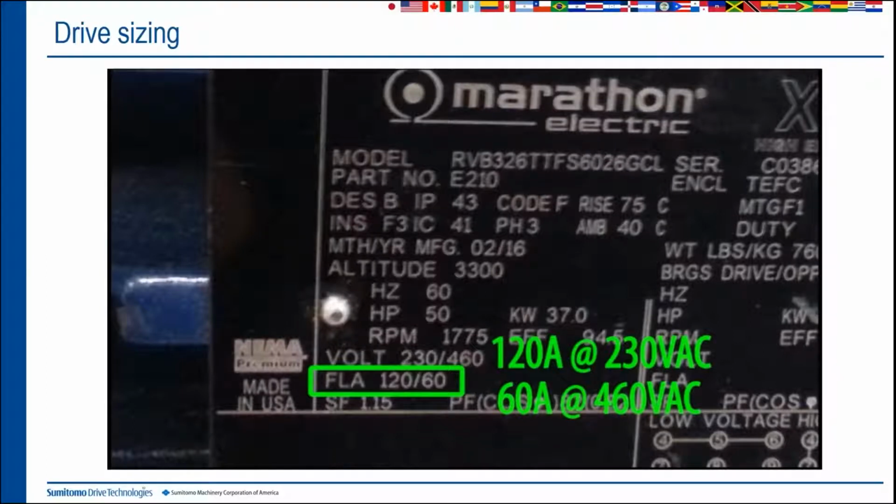For example, here, this motor demands 120 amps at 230 volts, and basically half of it at 460 volts.